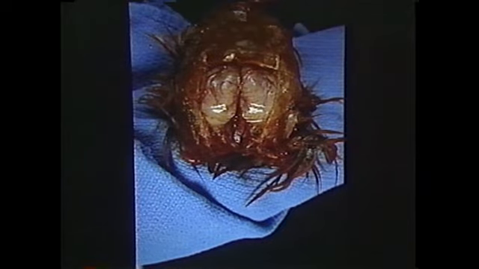Here is another case of trauma to the wing of such an eagle. Here is an opened calvarium from an eagle that was traumatized to the head. And here is a hematoma associated with the coelomic cavity. So evidence of trauma is interfering with the well-being of the eagle.